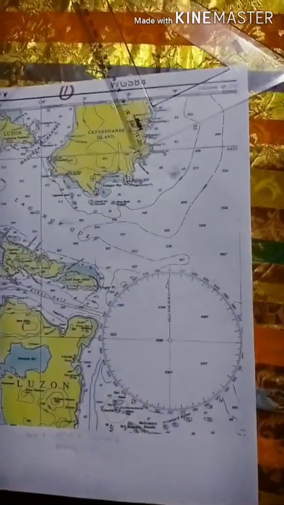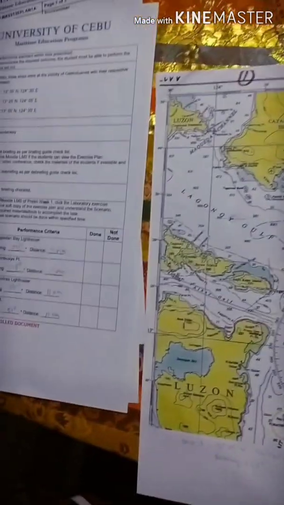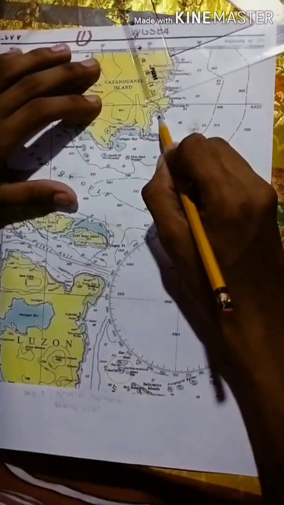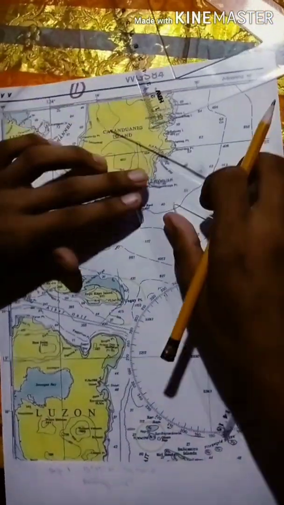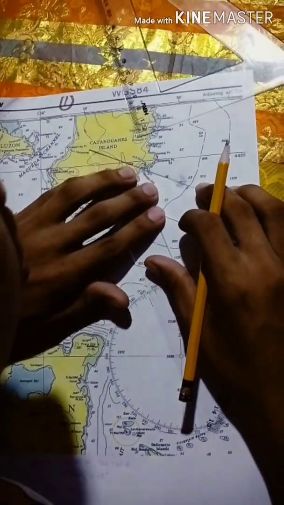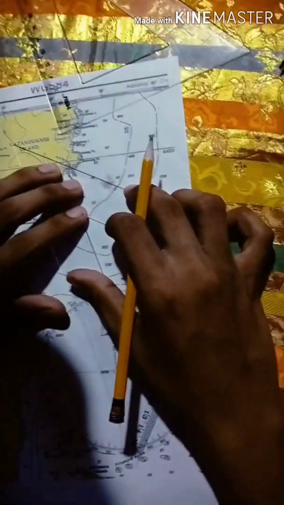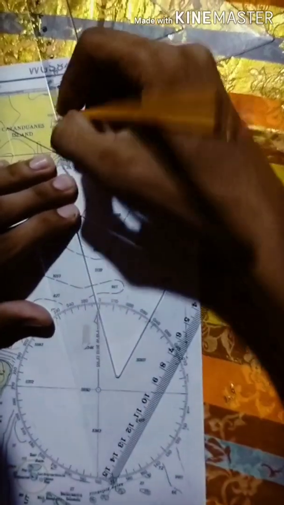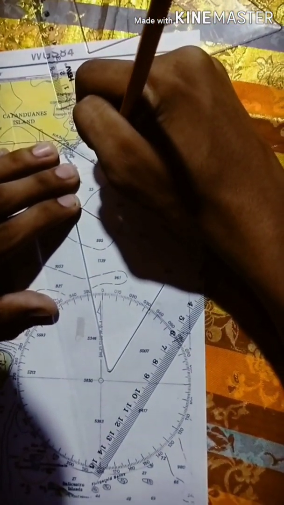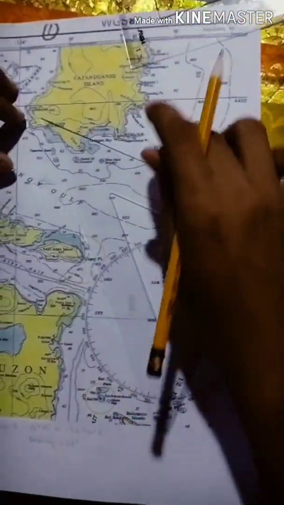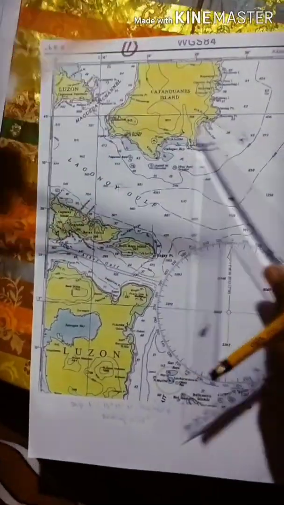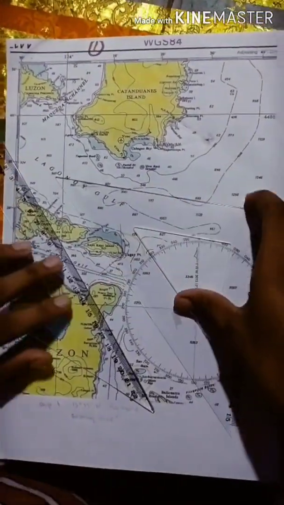Here in the statement, the Kalapatan Bay Lighthouse, we have to find its bearing. So we have to draw a line from the Kalapatan Bay Lighthouse to this fixed position. Here we have to find its bearing, so we have to use these two triangles.